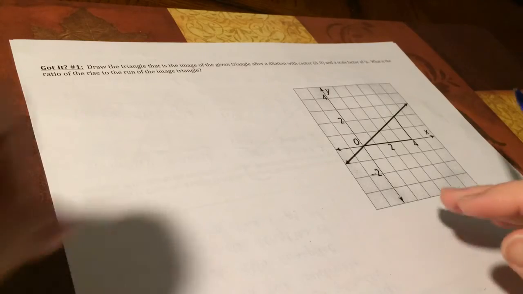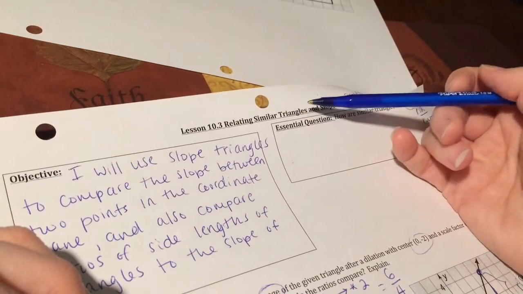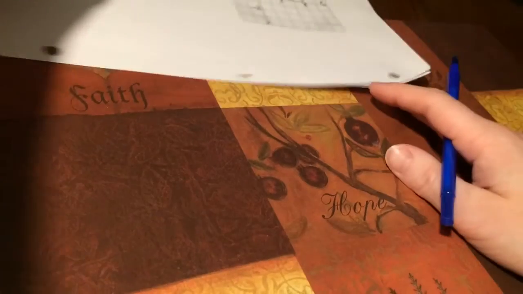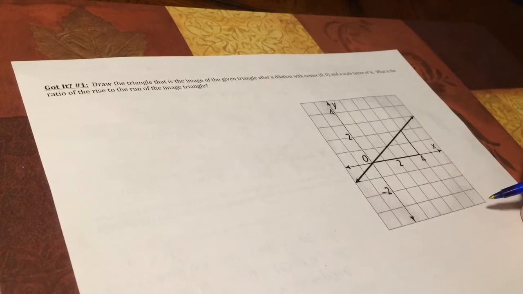In this video, we're going to go over the Got It number 1 in lesson 10.3, and we're relating similar triangles and slope. Okay. So the Got It number 1 says, draw the triangle that is the image of the given triangle after a dilation with center 0, 0 and scale factor of a half. What is the ratio of the rise to the run of the image triangle?